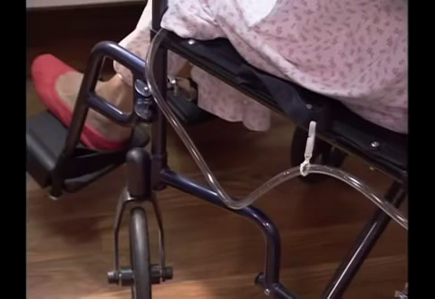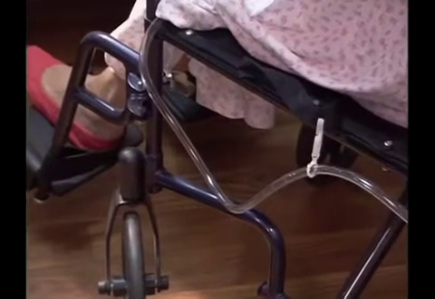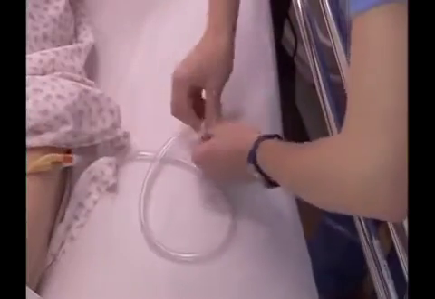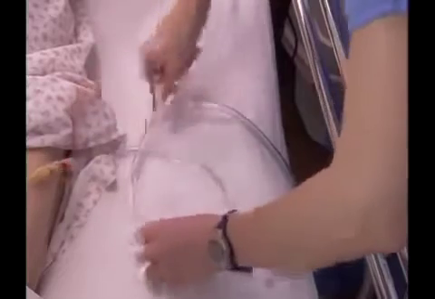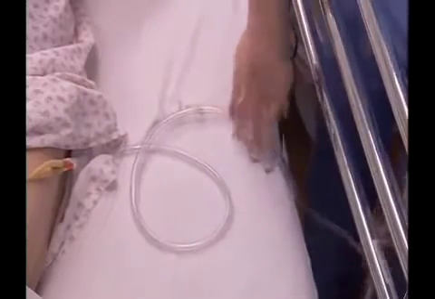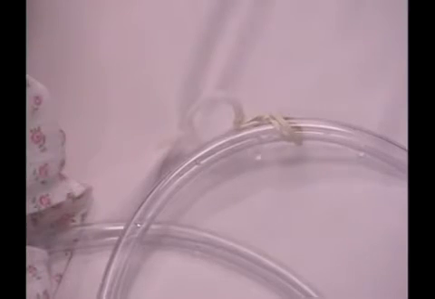As you can see here, a little bit of slack is left in the tubing to prevent the catheter from pulling against the bladder outlet and the urethral opening. When the person is in bed, make sure a little bit of slack is left in the tubing. Then gently coil the remaining length of tubing and secure it to the bed linens using a plastic clip or safety pin. Coiling the tubing prevents the tubing from becoming bent or kinked, which would stop the free flow of urine into the drainage bag.